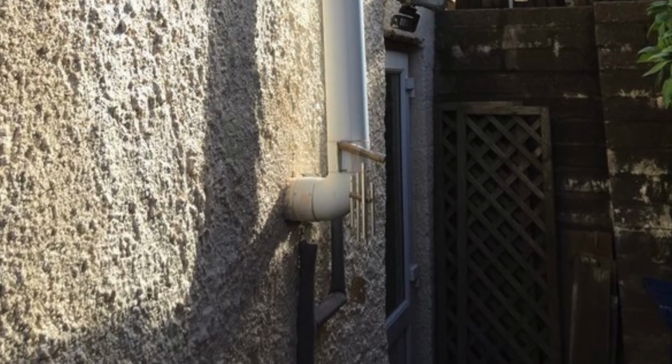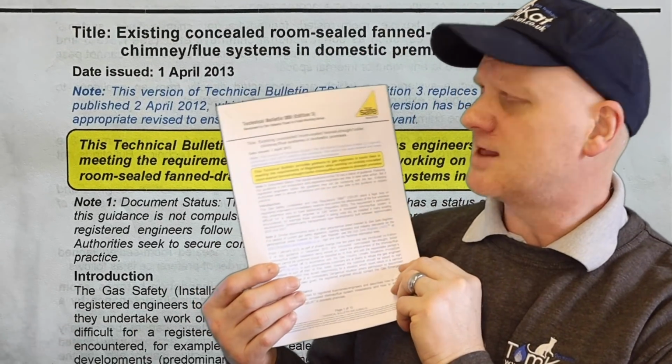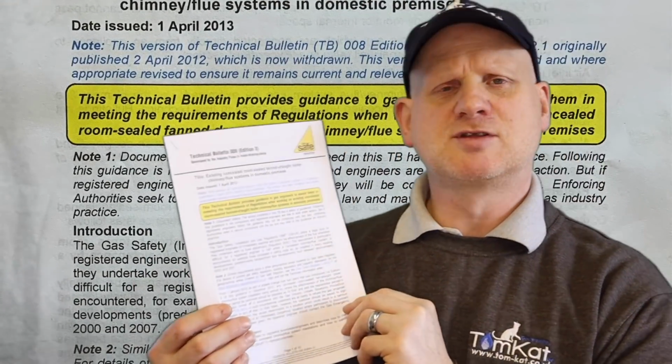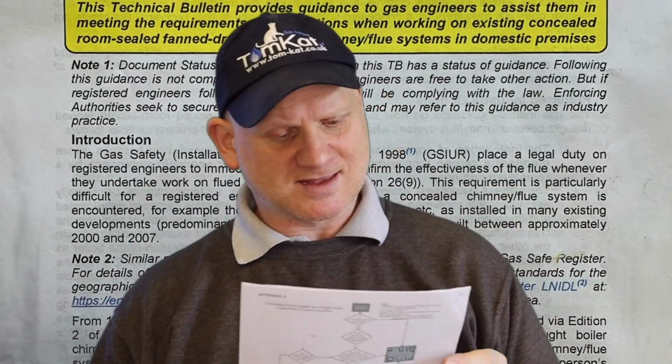Comments below if you know why. So, like I've just said, let's finish off before we sum up with looking at flues and voids. Now, again, GasSafe have issued a technical bulletin, which is its 3rd edition, 008, and it came out on the 1st of April 2013. This will help us diagnose any unsafe situations when we find room sealed appliance flues boxed in, basically.